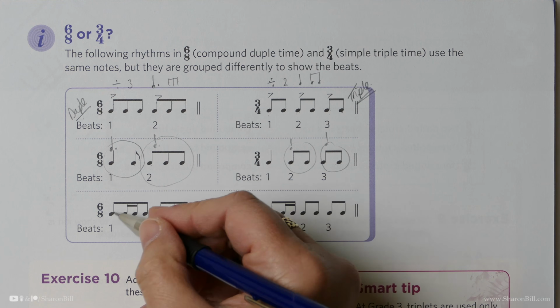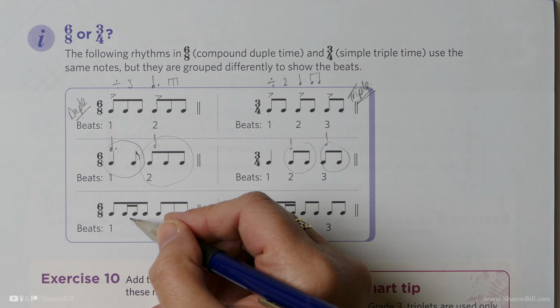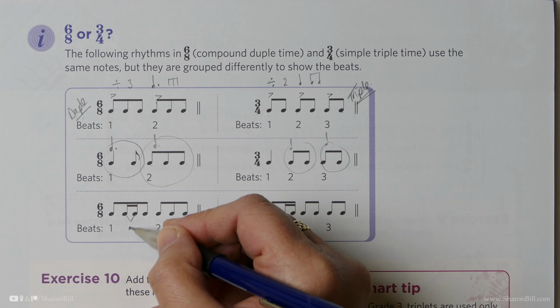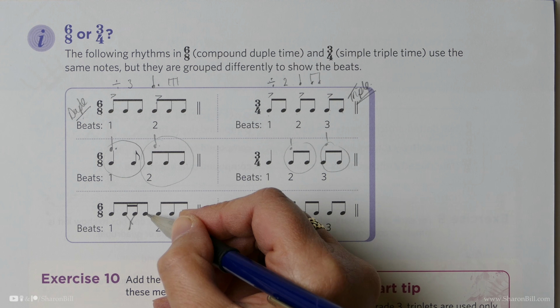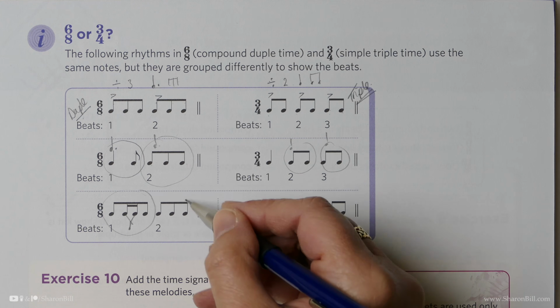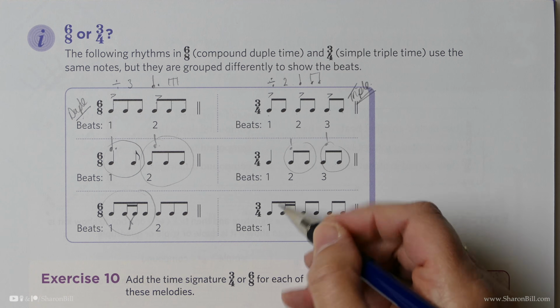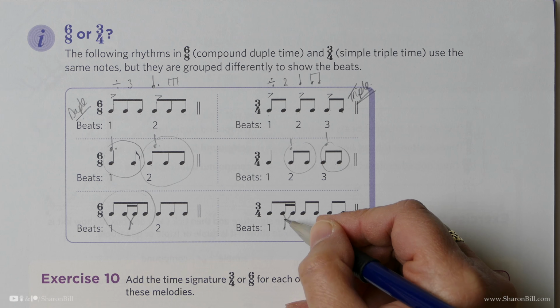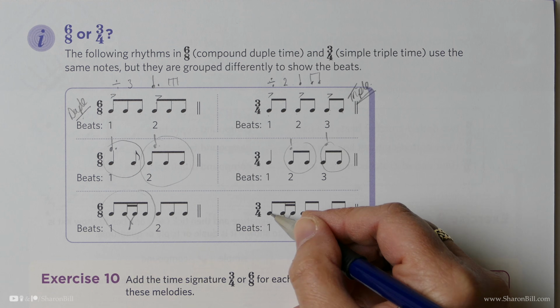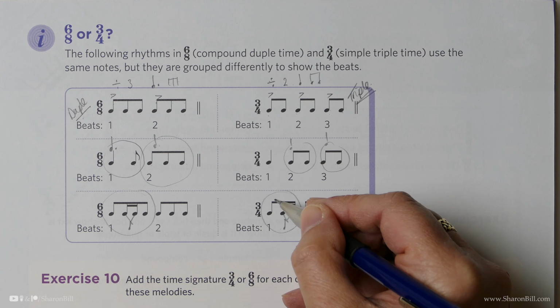So here we can see a group of 3 quavers. 1, 2 semiquavers give a quaver. There's the third quaver, 1, 2, 3. Whereas here, 2 semiquavers, of course, still always add up to a quaver, but that quaver plus quaver gives us our crotchet beat.